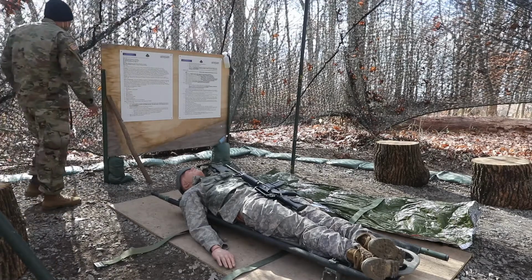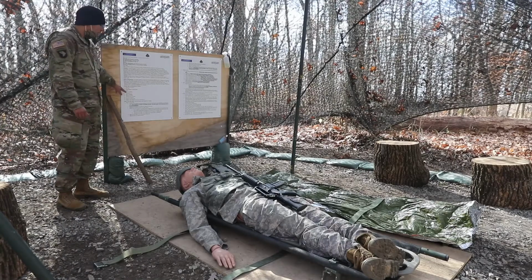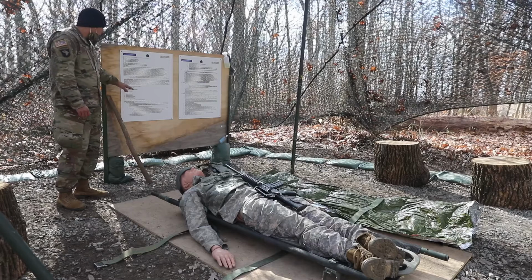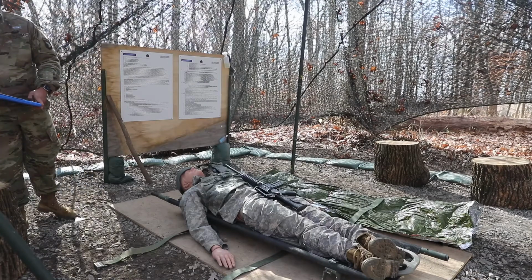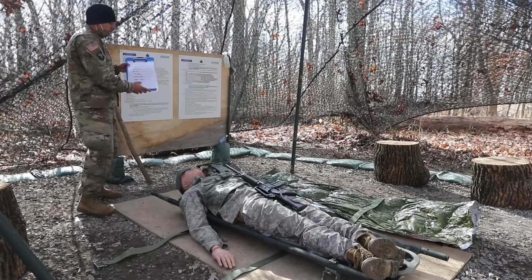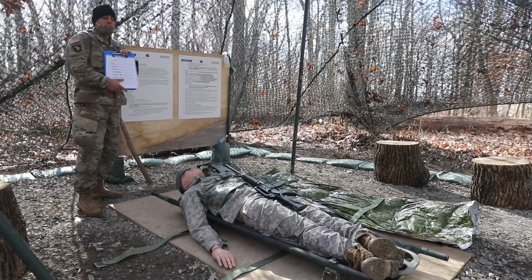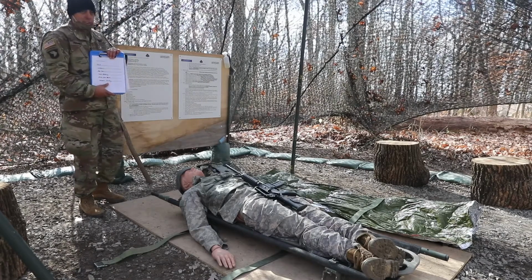So there will be two portions to this station. First portion: identifying 6 of the 12 signs and symptoms of shock within 1 minute. You will have a piece of paper given to you. It will look like this, with 6 lines that you will have 1 minute to jot down 6 signs and symptoms of shock. Be legible. We're not checking spelling.